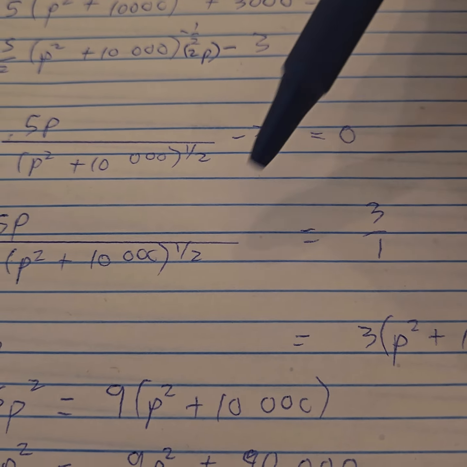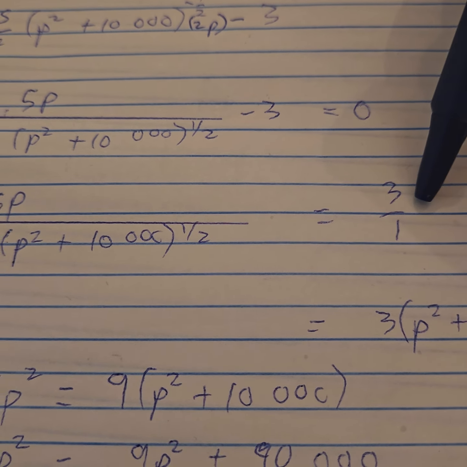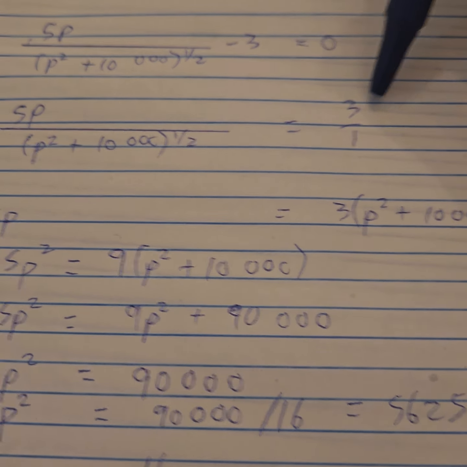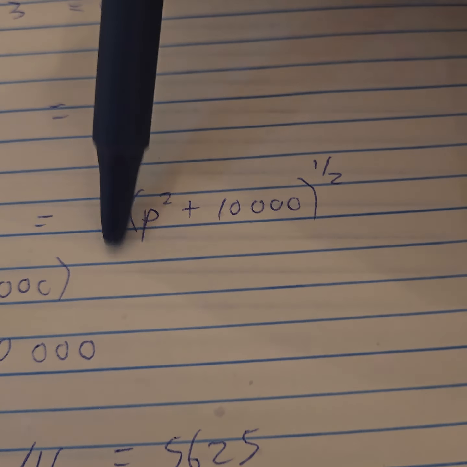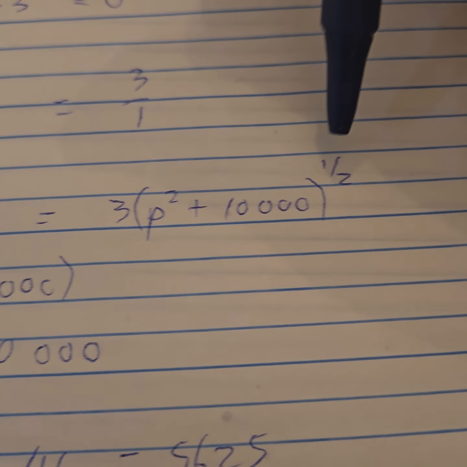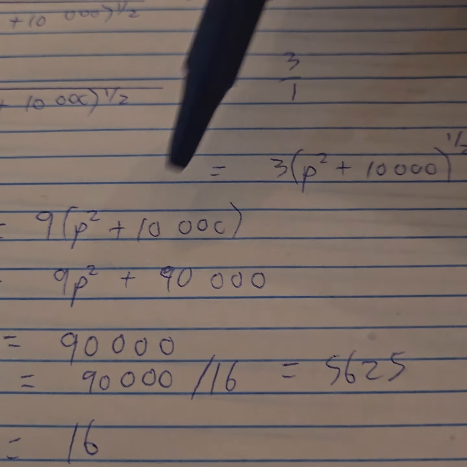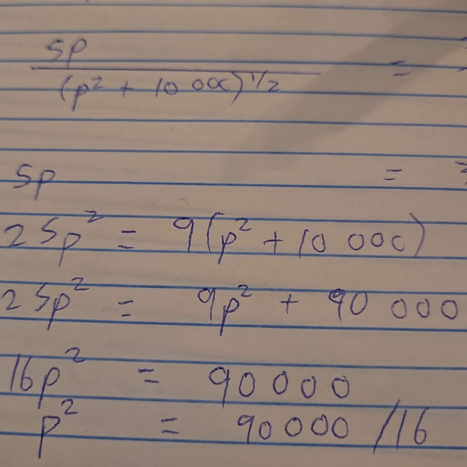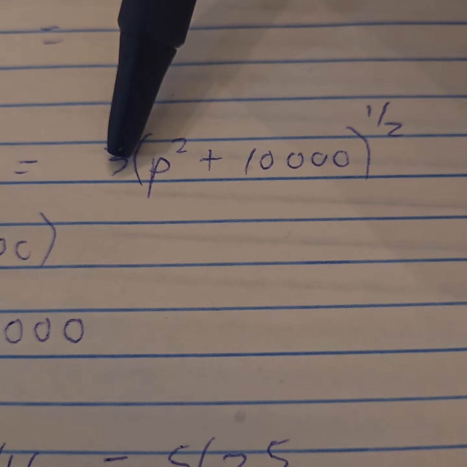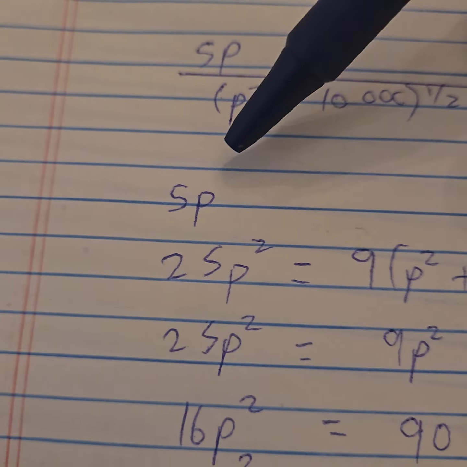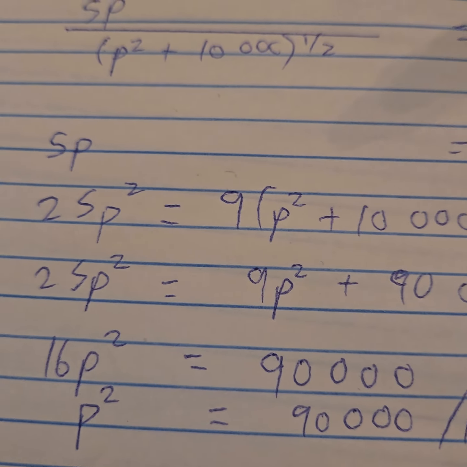If we set it equal to 0, minus 3 becomes 3 on the other side, and now we cross multiply. 5p equals 3 times p squared plus 10,000 to the half, and because I have a root sign, it's easy to square everything. The right becomes 9 times bracket. If I square it, left becomes 25p squared.